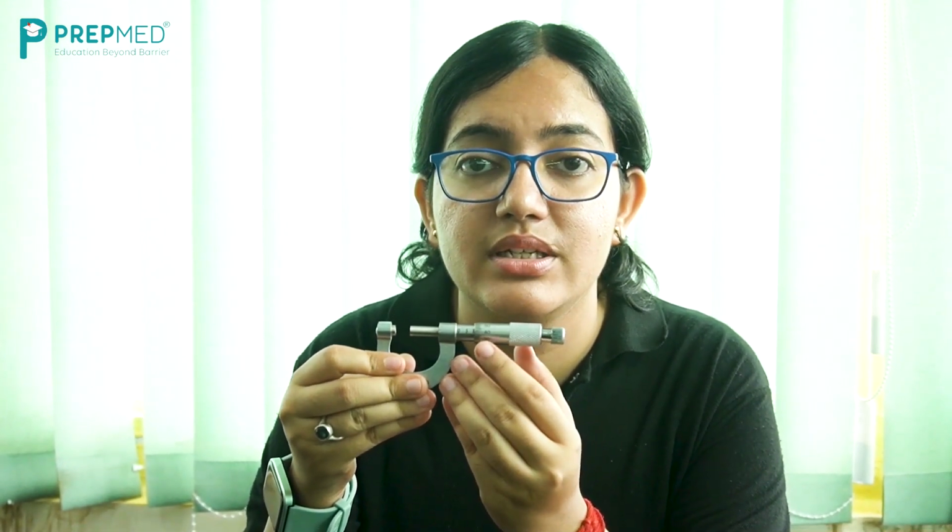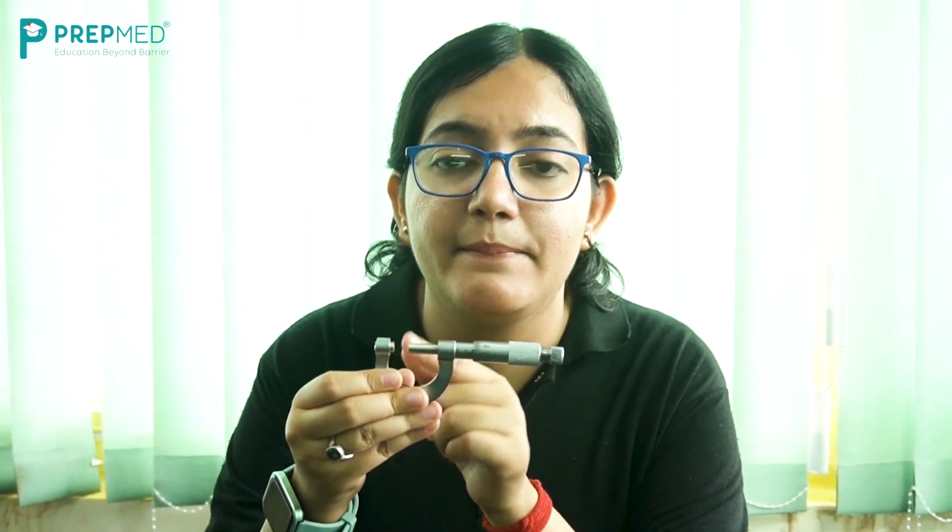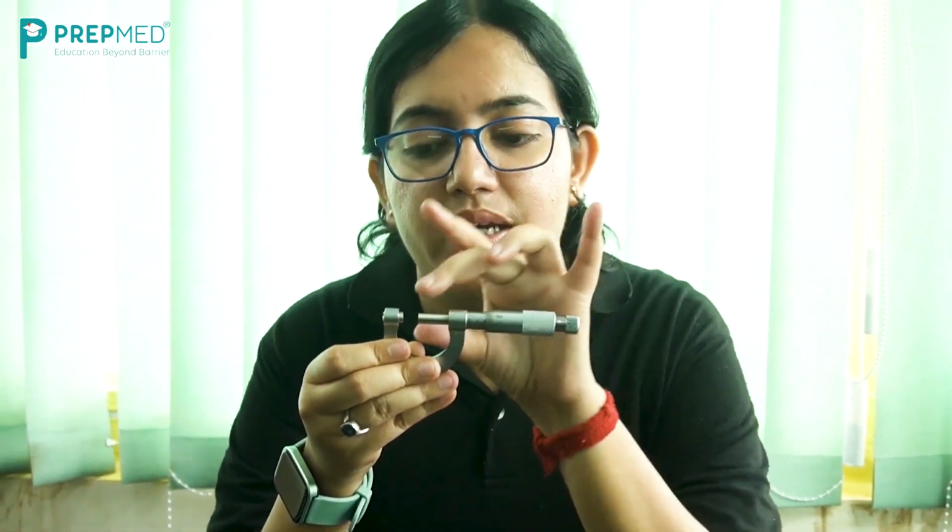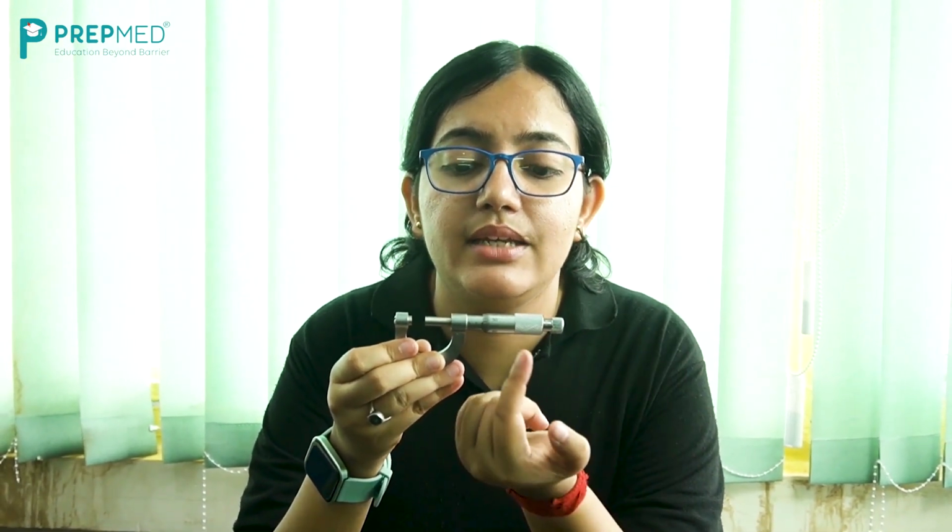Okay, so how will you calculate the error? It can be either a positive zero error or a negative zero error. Zero error is when the zero of the linear scale and the zero of the circular scale are not coinciding with each other if there is no body in between the stud and anvil. We are not inserting any object in between the stud and anvil. If the zero of the linear scale and the zero of the circular scale are coinciding, then there is no zero error. If they are not coinciding, then we may have a positive or negative zero error.